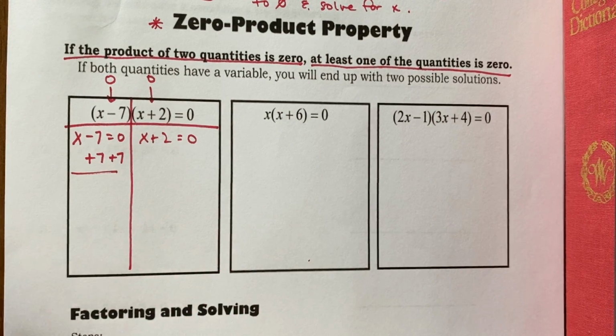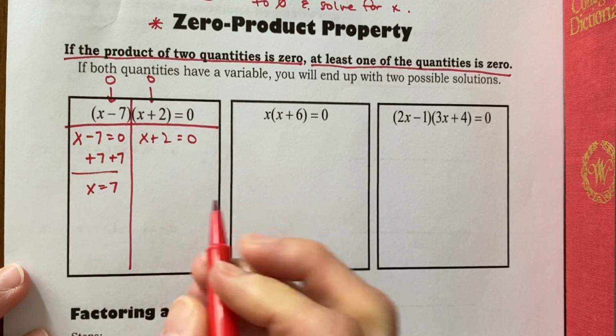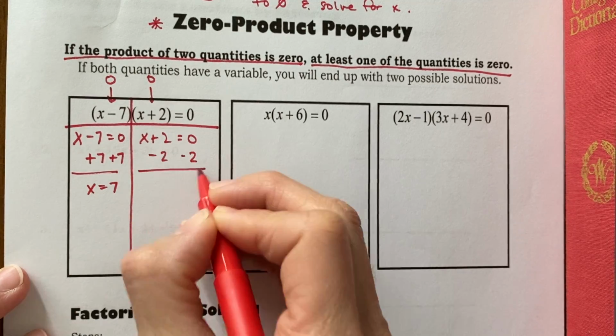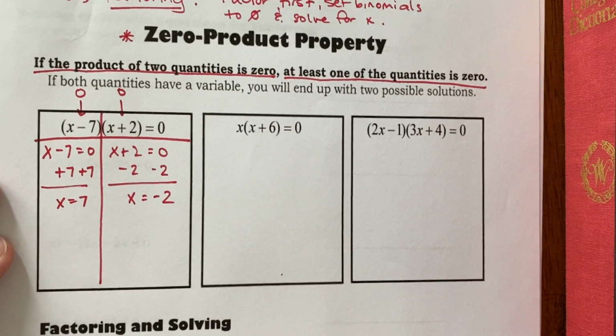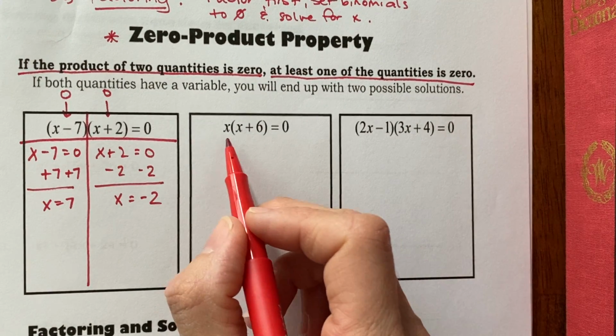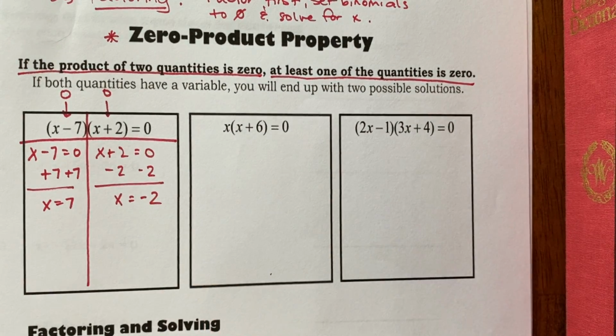Add 7 to both sides, and we get x equals 7. Here we would subtract 2, and x equals negative 2. All right, now, this next problem, I have x times x plus 6 equals 0.